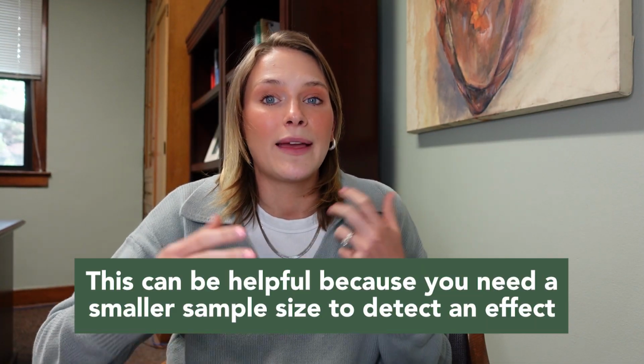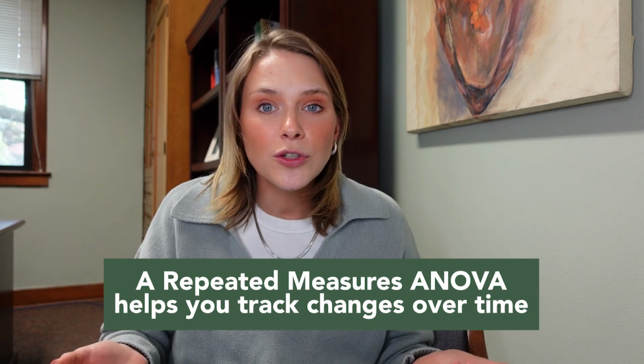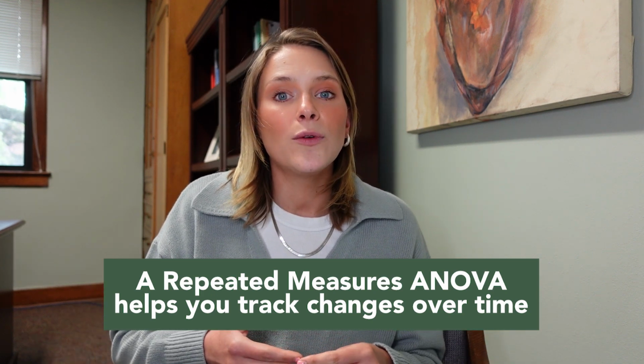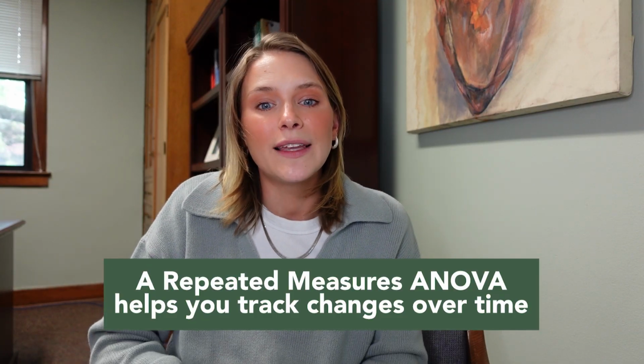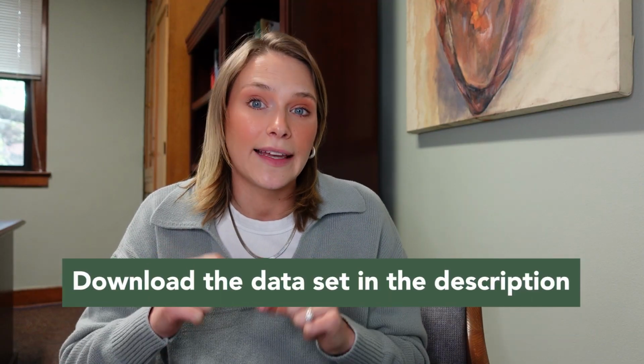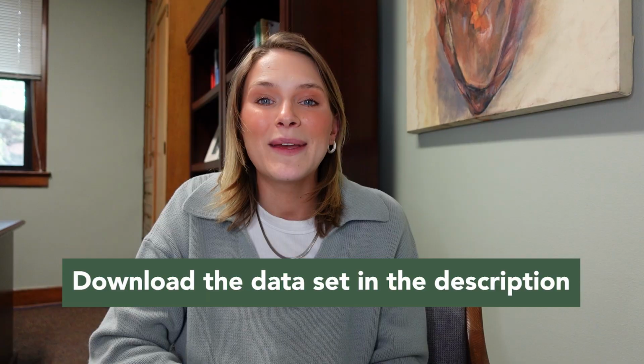Another reason why you might use a repeated measures ANOVA is just because it helps you track changes over time. Any kind of longitudinal study or anything where you want to do sort of a pre-post kind of design, this is going to be really, really helpful for you. So I have the data set that I'm going to be working with today linked in the description below. Go ahead and pull that up and follow along with me, and we'll talk about how we can analyze this data.